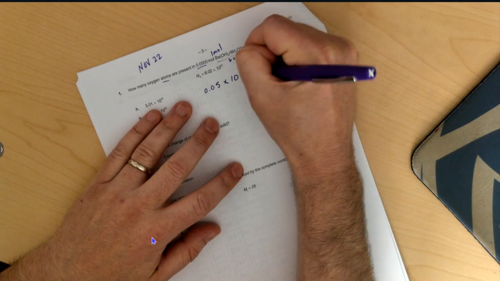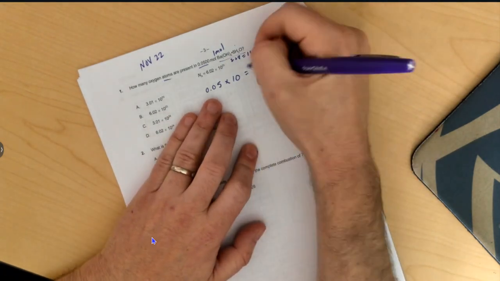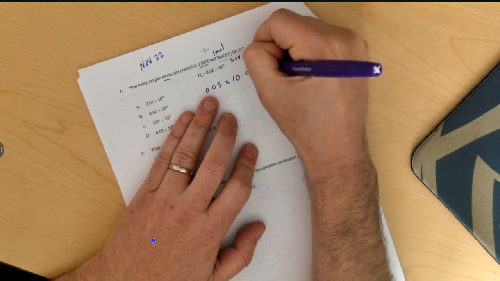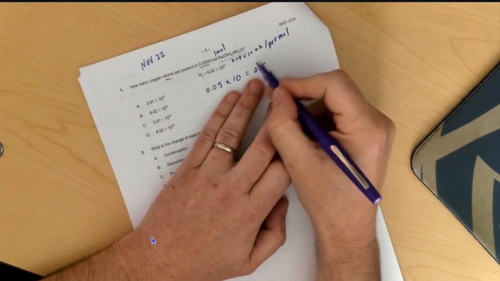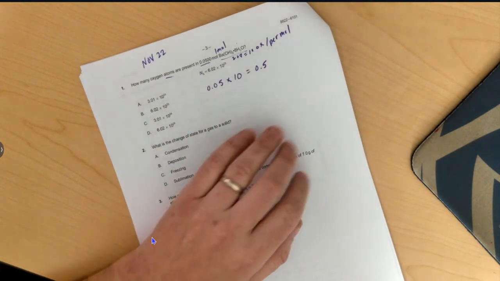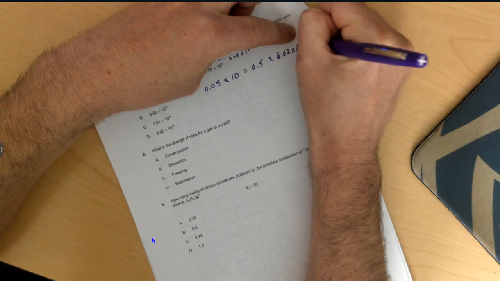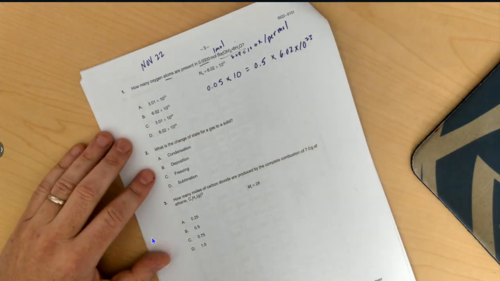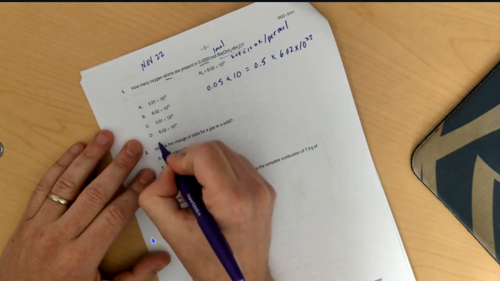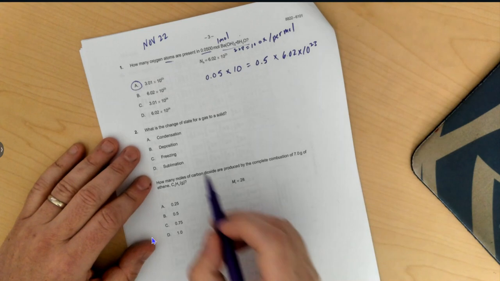So if I have 0.05 moles, I just multiply that by 10, and that'll tell me how many I have in 0.05 moles. And of course, 10 times 0.05 equals 0.5. So I have half a mole of oxygen atoms in 0.05 moles of that compound. Times Avogadro's number will tell us how many atoms it is, and 6.02 times 10 to the 23rd times a half is 3.01 times 10 to the 23rd, or choice A.